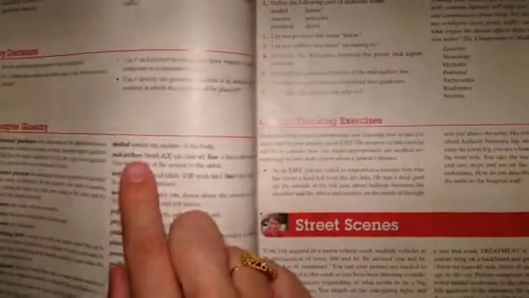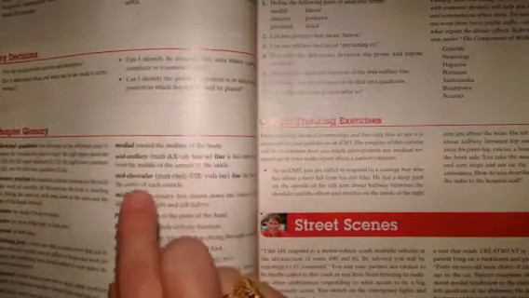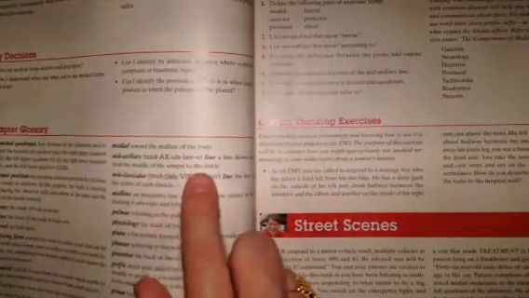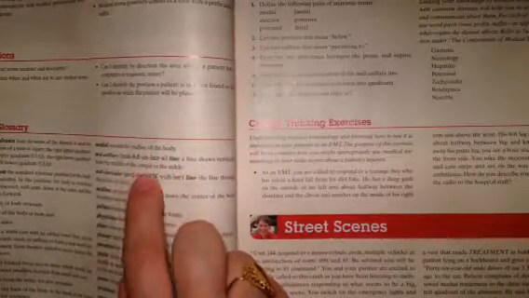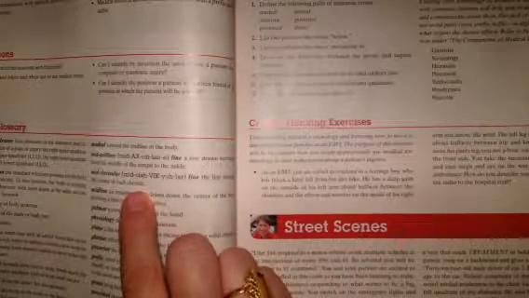Lateral, to the side, away from the midline of the body. Medial, toward the midline of the body. Mid-axillary line, a line drawn vertically from the middle of the armpit to the ankle. Mid-clavicular line, the line through the center of each clavicle or collarbone. Midline, an imaginary line drawn down the center of the body, dividing it into right and left halves. Palmar, referring to the palm of the hand.